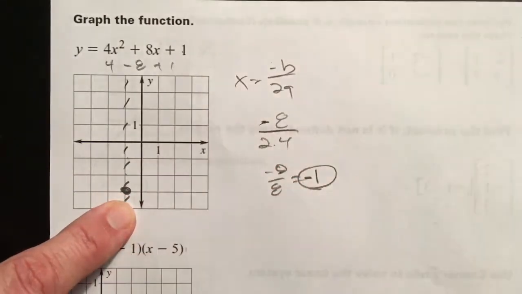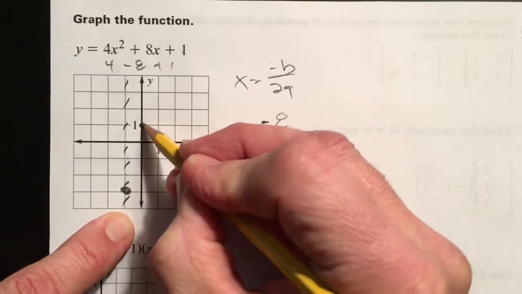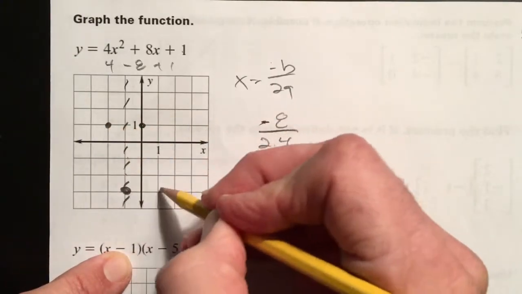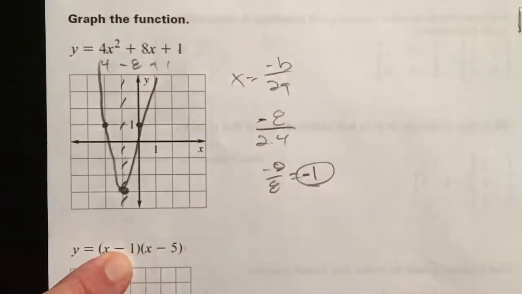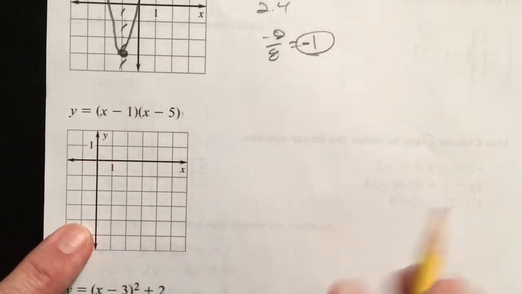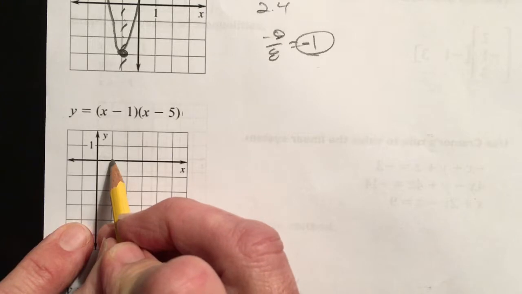This point will give me my y-axis intercept. That's right here. I mirror across. My next point's going to be way up off the graph, so we're done. We'll just kind of draw that the best we can. Moving on. Vertex form, intercept form.